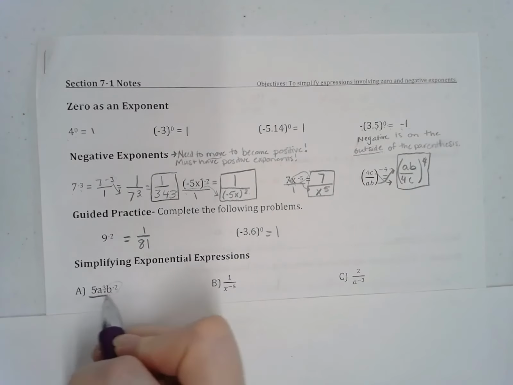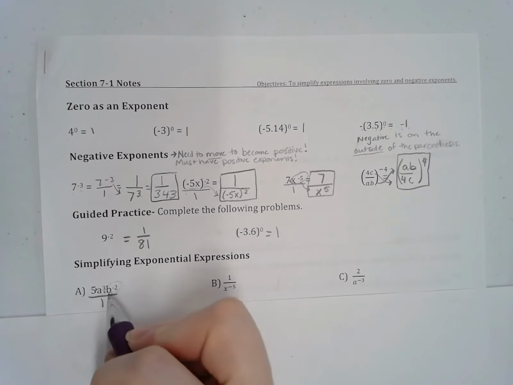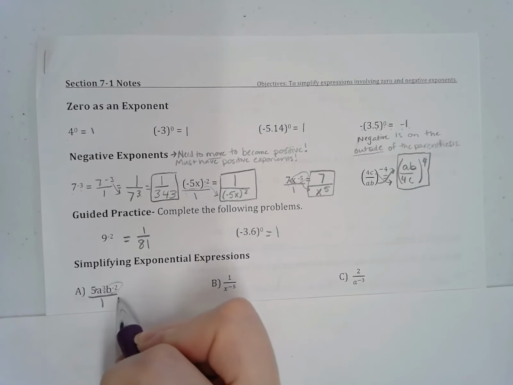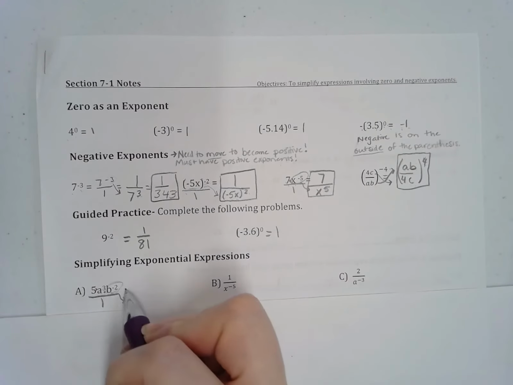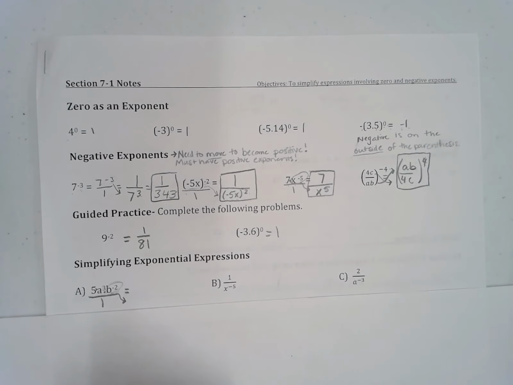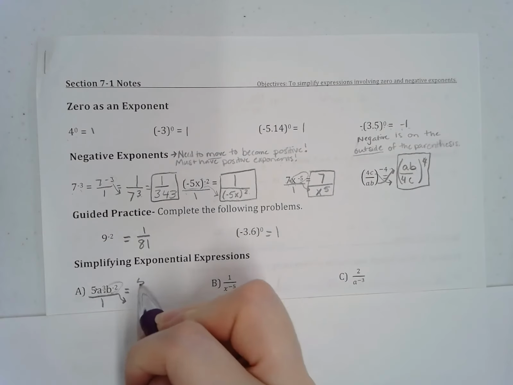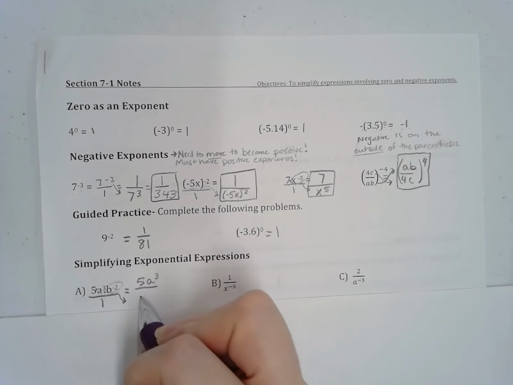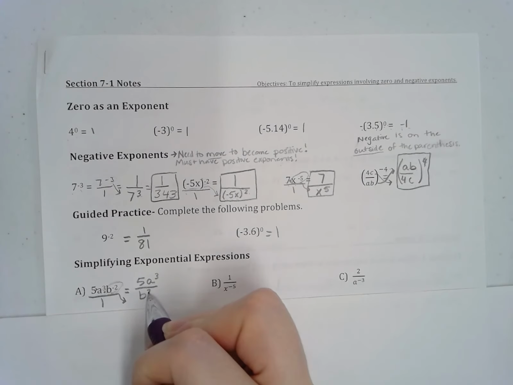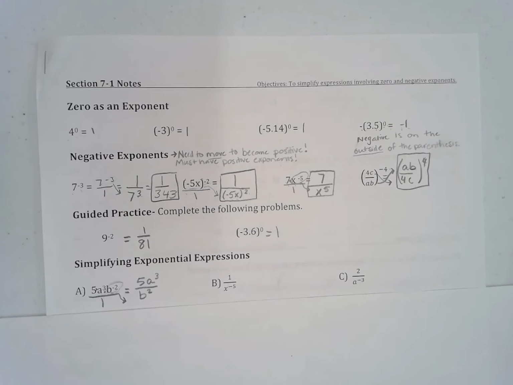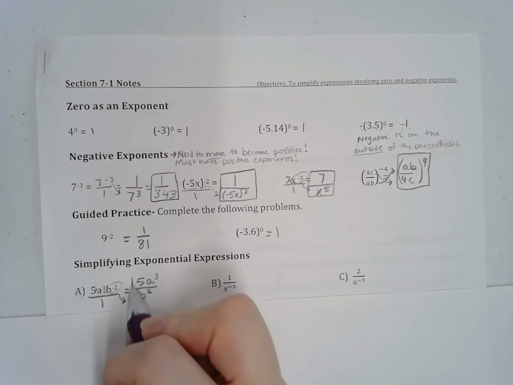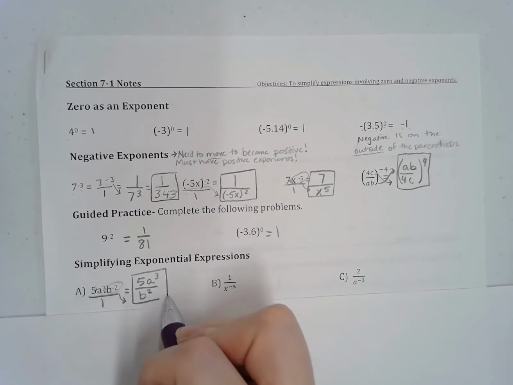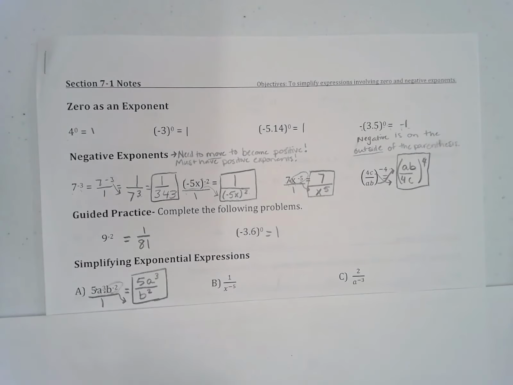So I'm going to make this a fraction, put it over 1, and just the b part needs to move because that's the only part that has the negative exponent. So I can keep 5 and a to the third at the top, but I have to move the b down below in order to get that to be a positive 2 instead of a negative 2. So that is my final answer. I moved that negative exponent b down.